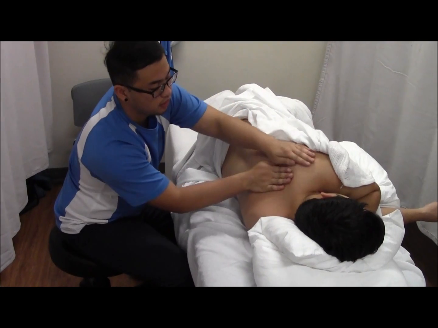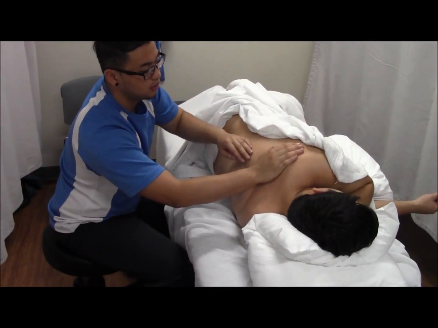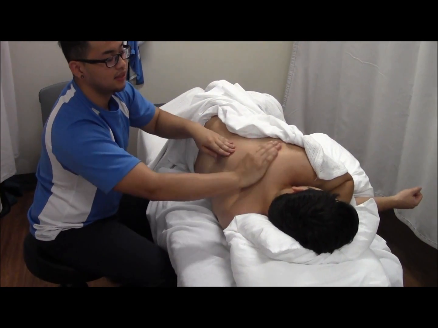So right now, I'll just work in quadrants. So left quadrant first. So I'm just engaging the fascia right now and just a little bit of the muscle tissue.